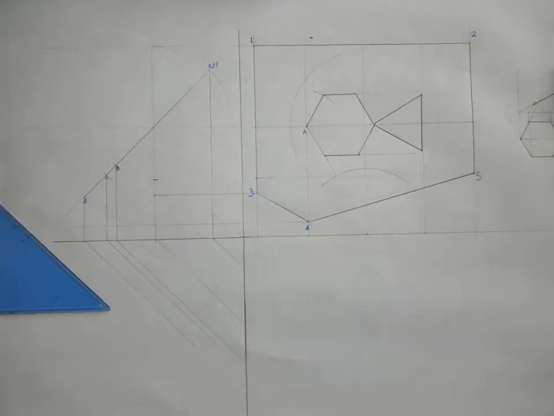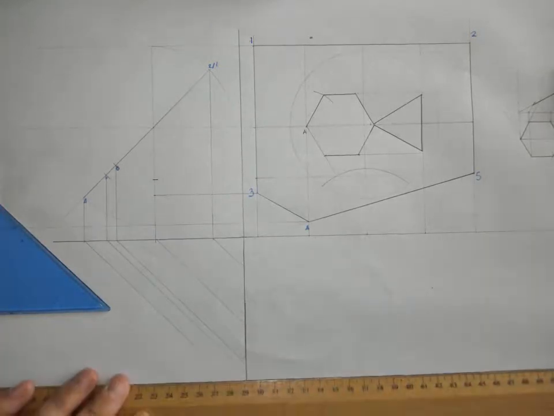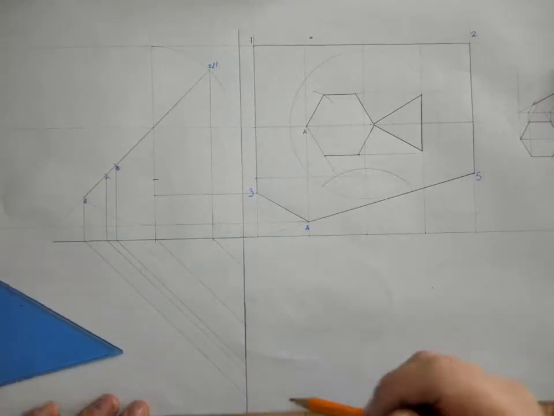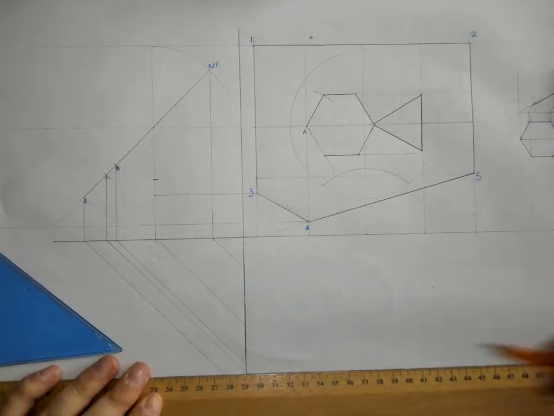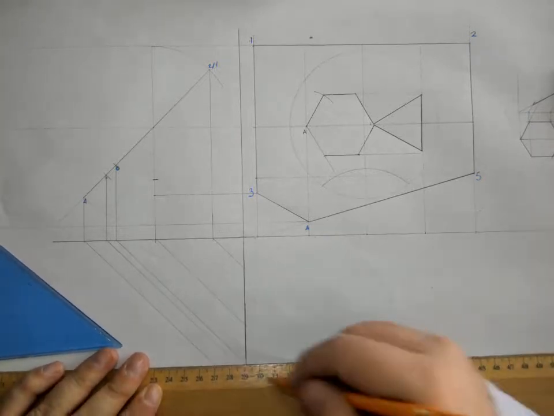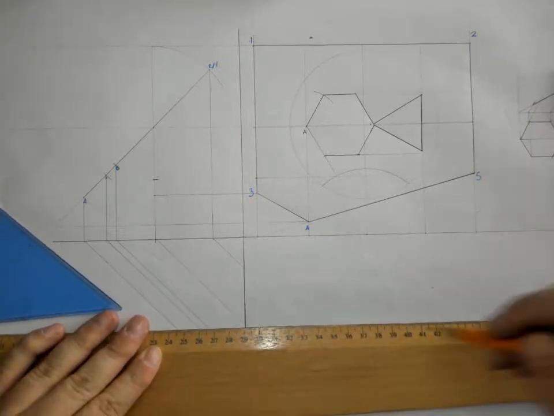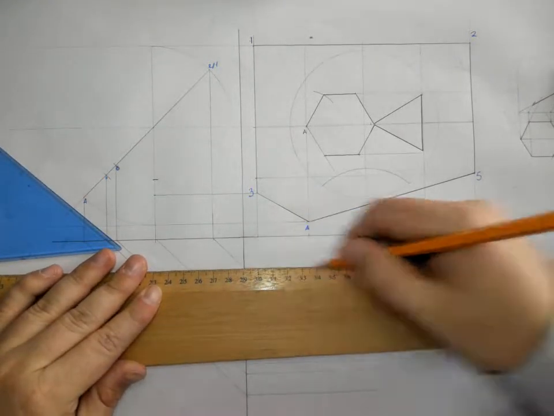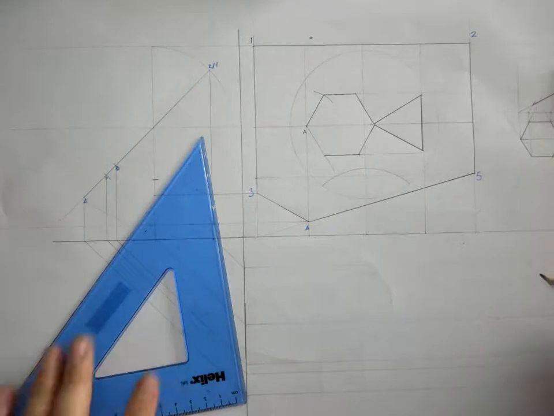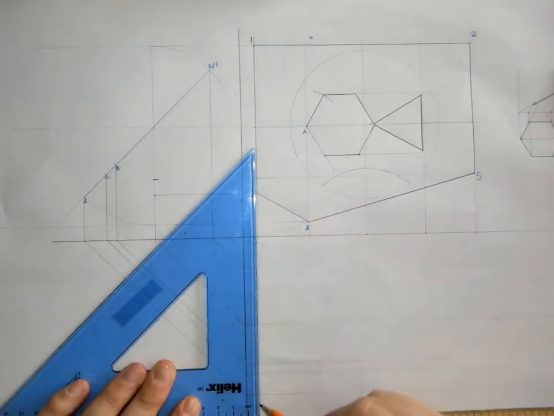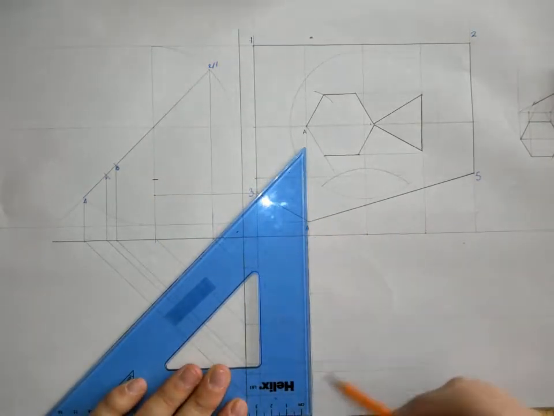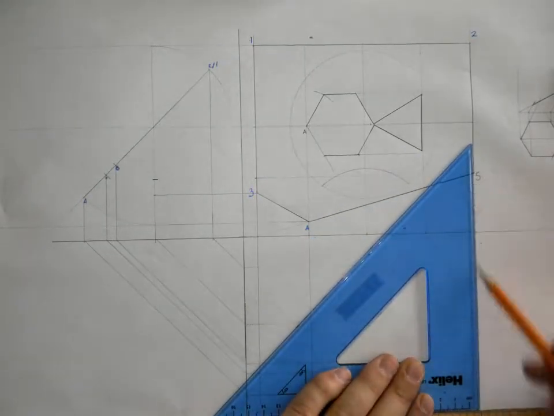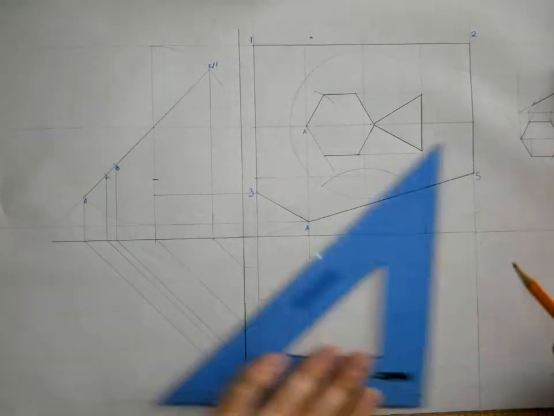We're going to hit them, draw them straight across. One more left to do myself. So if you have a point in plan, its position in elevation is directly below the object.